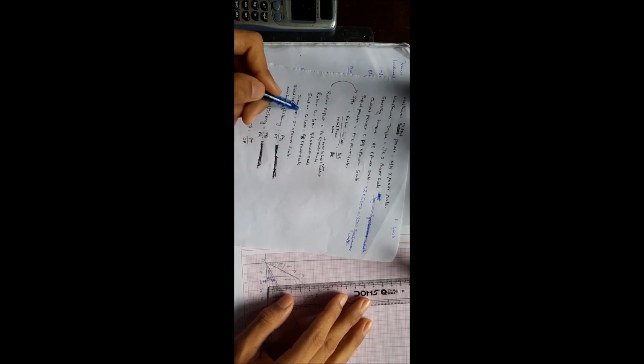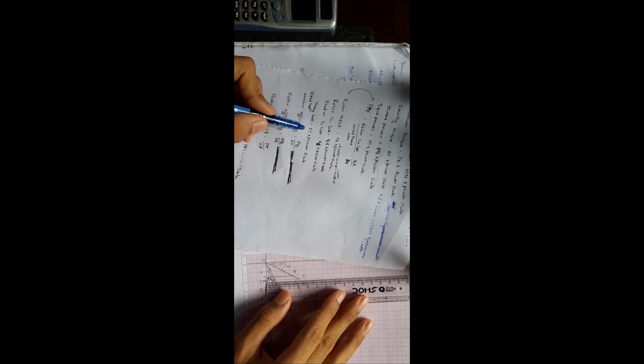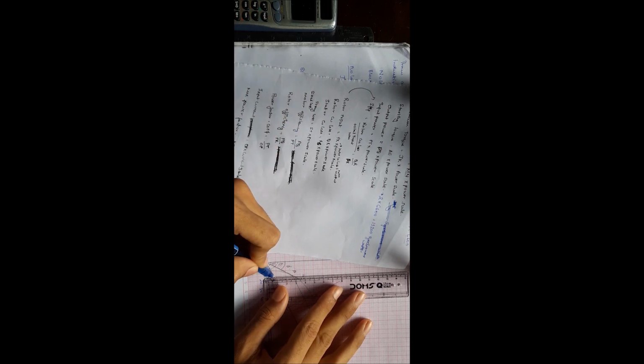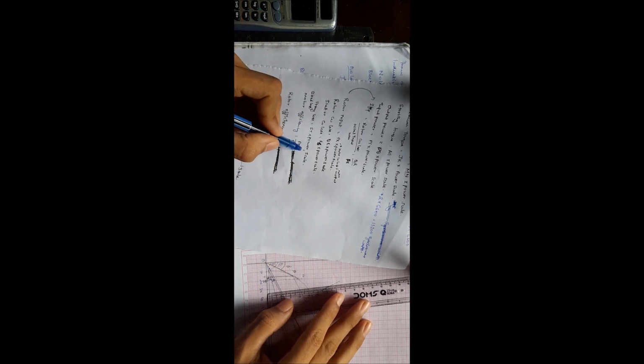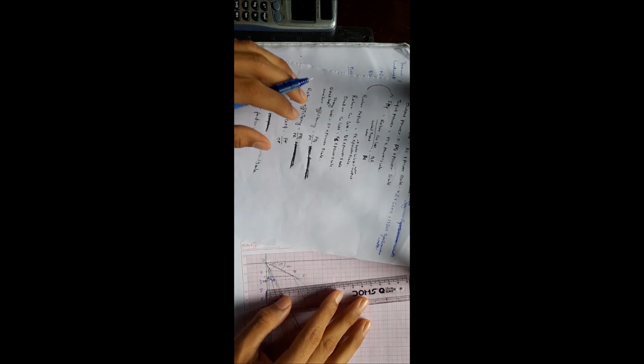The rotor copper loss is QR into power scale, stator copper loss is RS into power scale, stray losses, that is constant losses, will be ST, that value, into power scale. So we have to measure it on the scale and multiply by the power scale in order to get all the values in terms of watts.